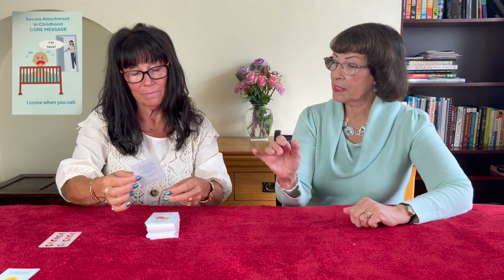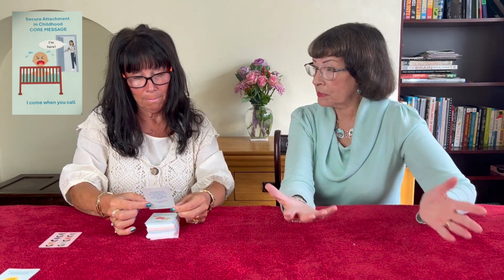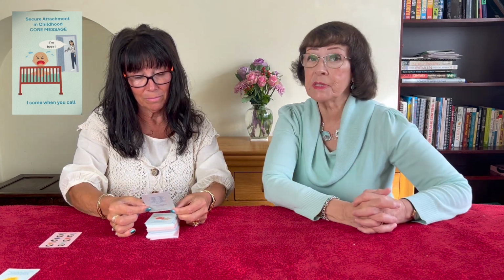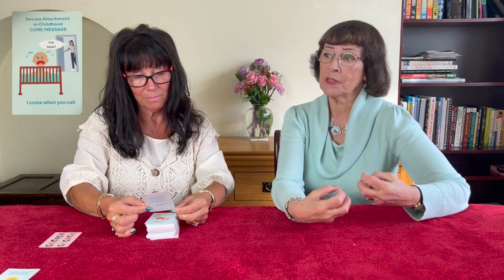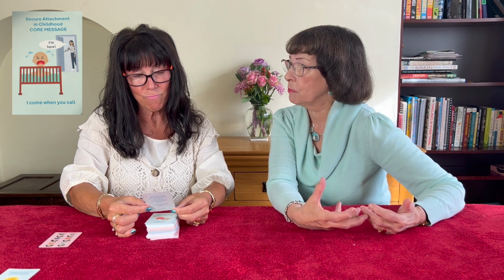This one is secure attachment in childhood. Again, the core message. I come when you call. Knowing that my cries will be heard, my needs will be met, and I will be comforted, enables me to feel safe and secure. I can make things happen. And you see the picture of the mother. As soon as the baby cries, mum's there, I'm here, and soothes and comforts. And this, we're talking about the responsive parent.